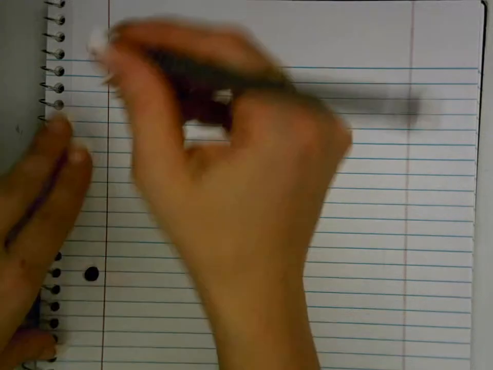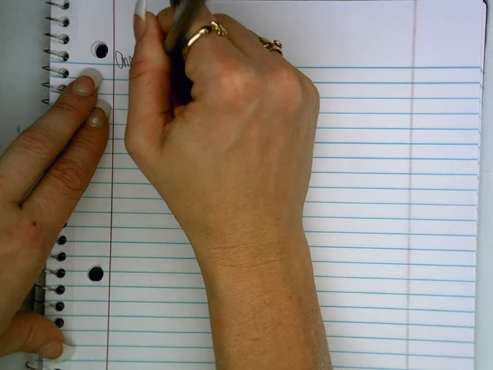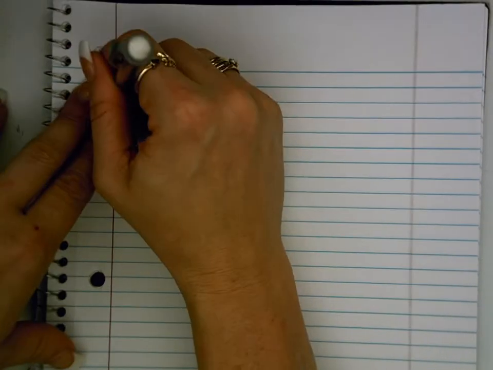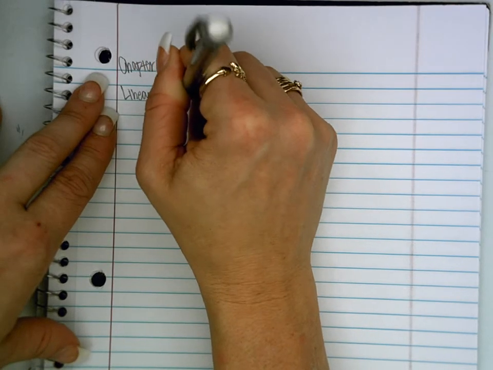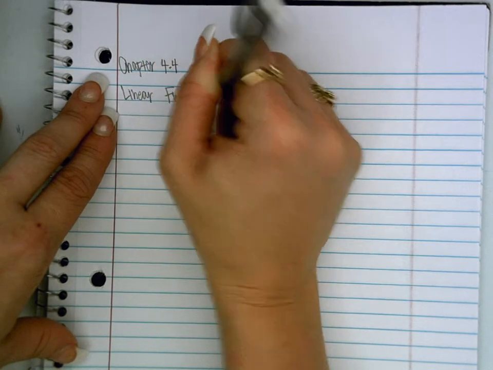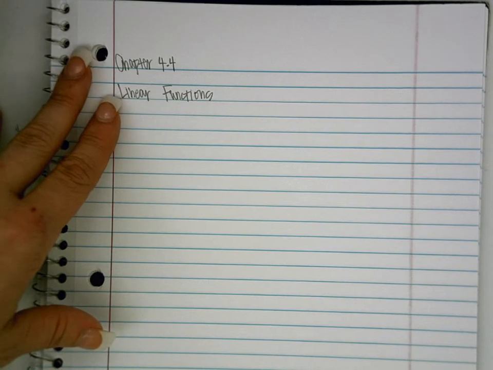So today we're going to work on chapter 4.4. Okay, chapter 4.4. And what we're going to talk about today is something called linear functions.